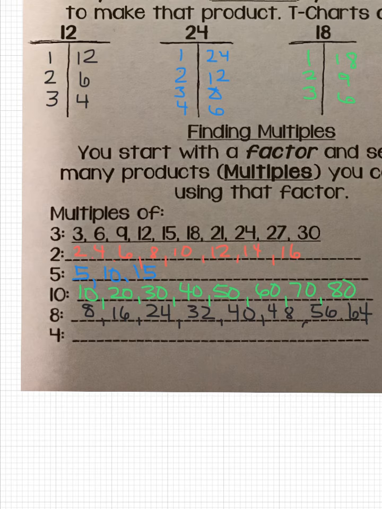So we're doing the same thing with 4. All right? We would go 4, 8, 12, 16, 20, 24, 28, 32, 36, 40. Okay? All right, those are how to find multiples and how to find factors.